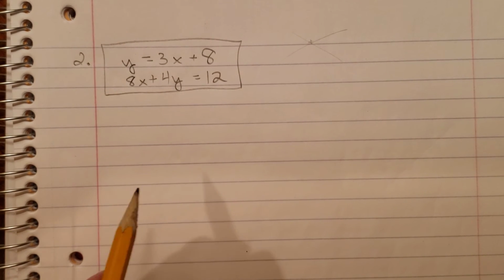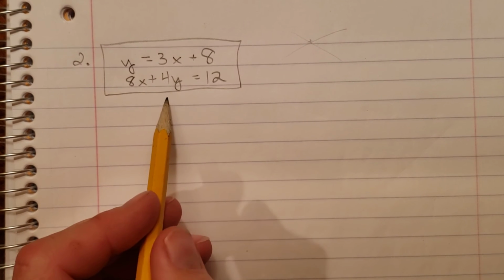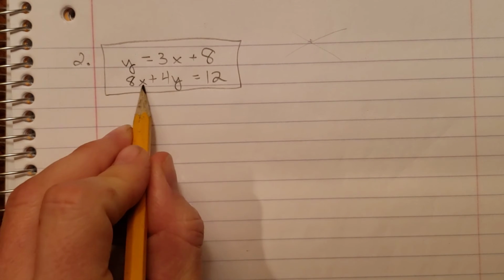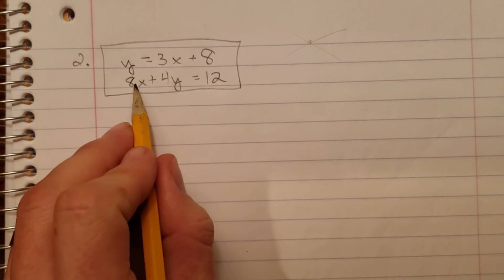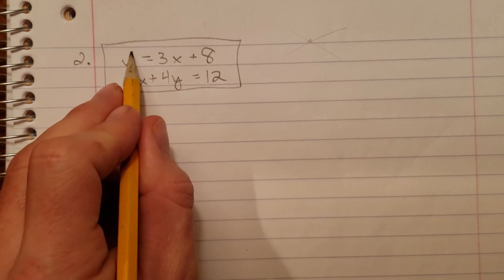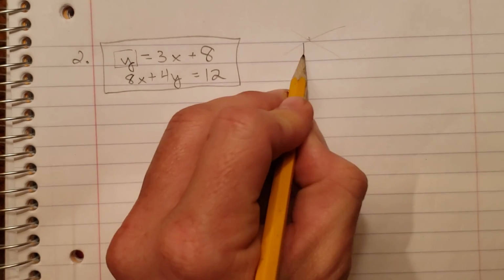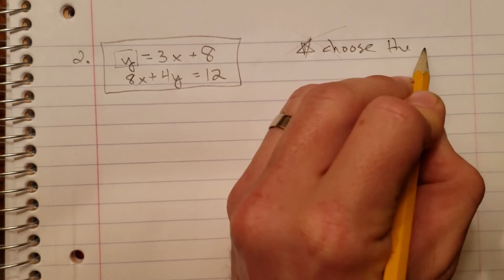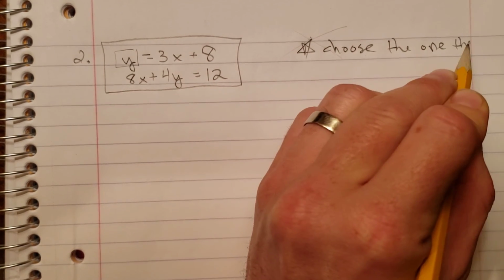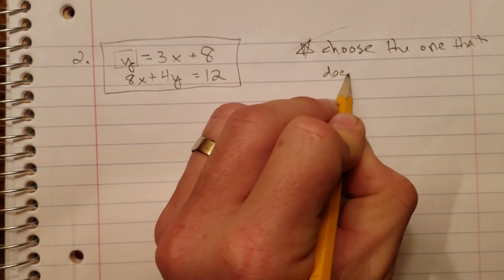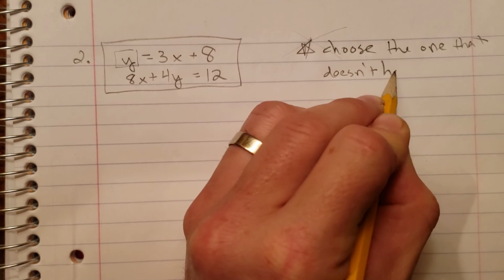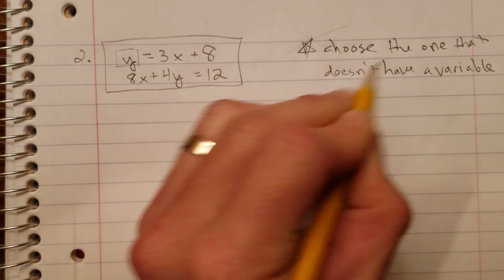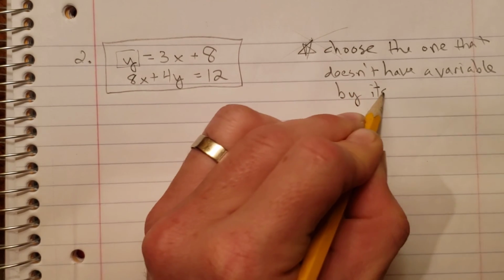So our first step is to choose one of these equations to be our starting equation. Now this time it's important to choose the one that doesn't have the y isolated. Right, choose the one that doesn't have a variable by itself.